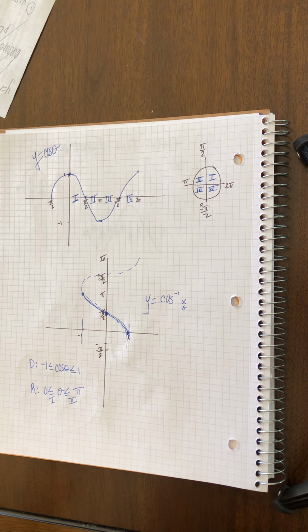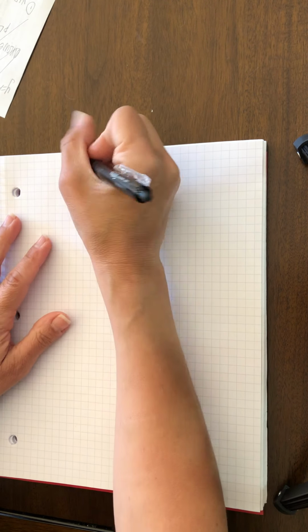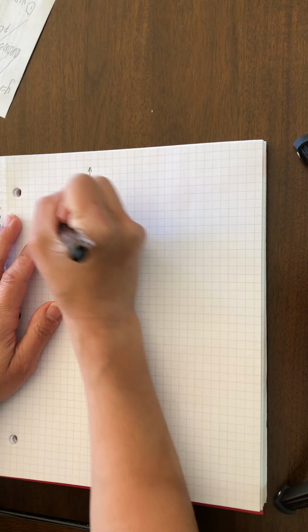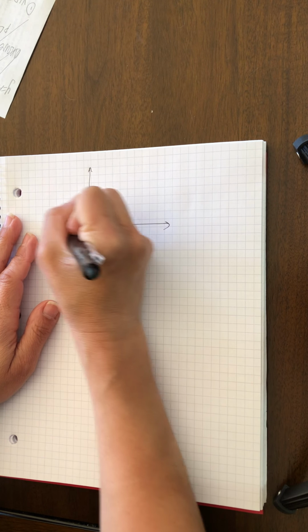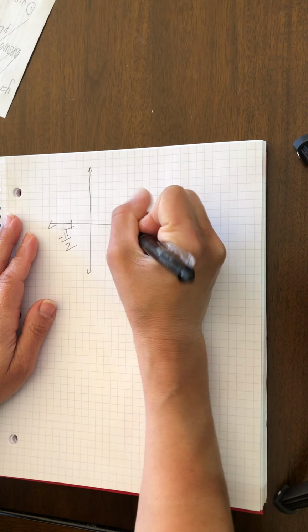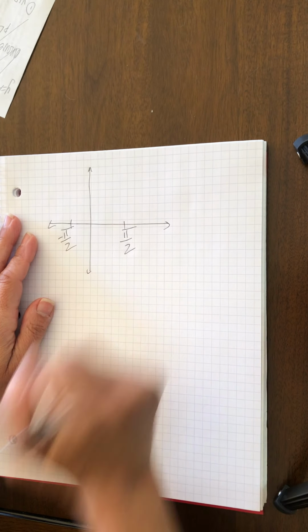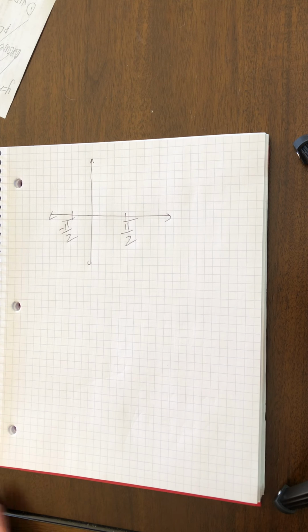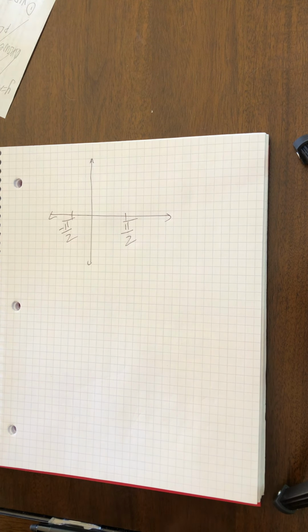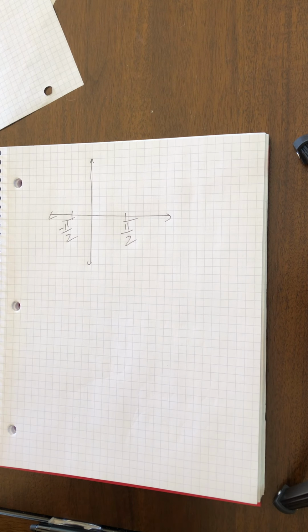All right, what does this mean? Oh, let's talk about tangent. You thought you were done. You're not. Okay, so I'm just going to do a really basic Miss Babiak sketch of a tangent curve. Tangent has asymptotes.